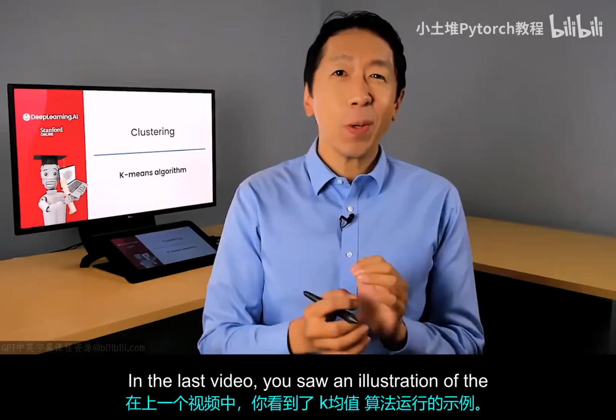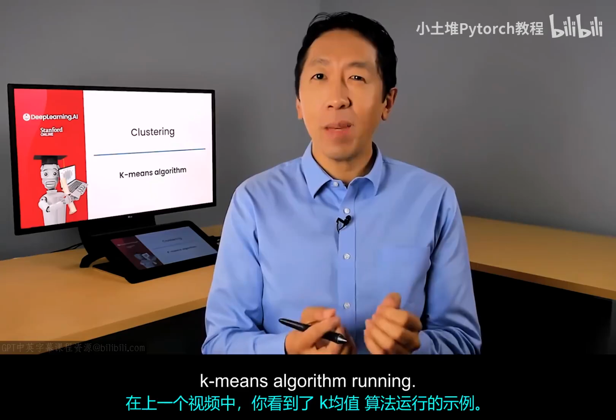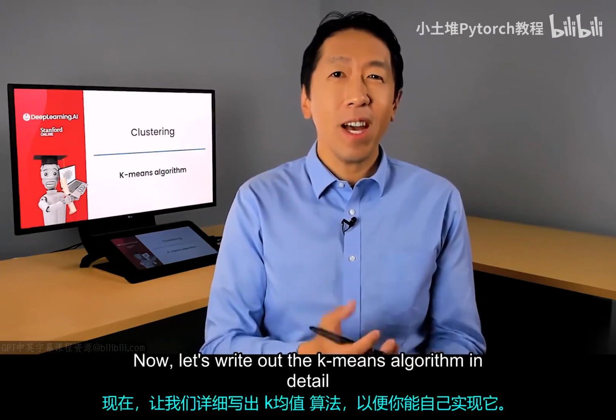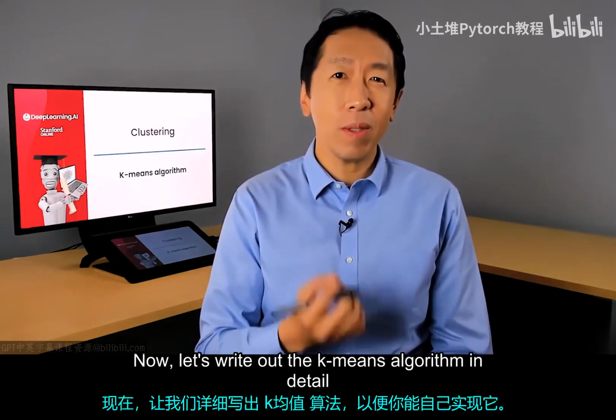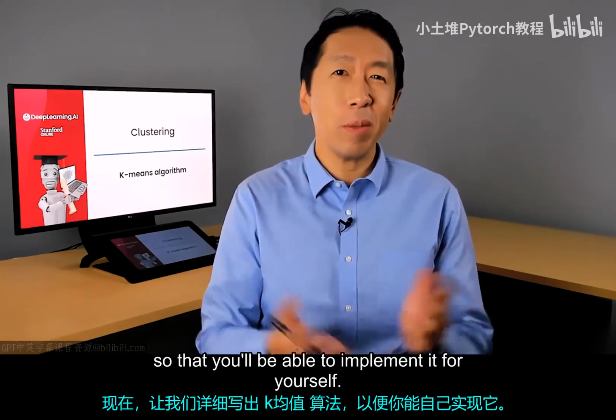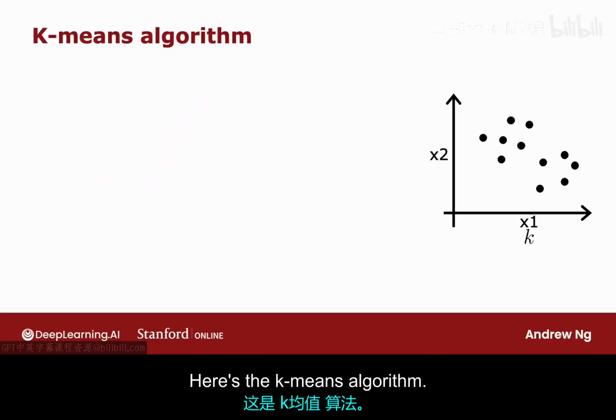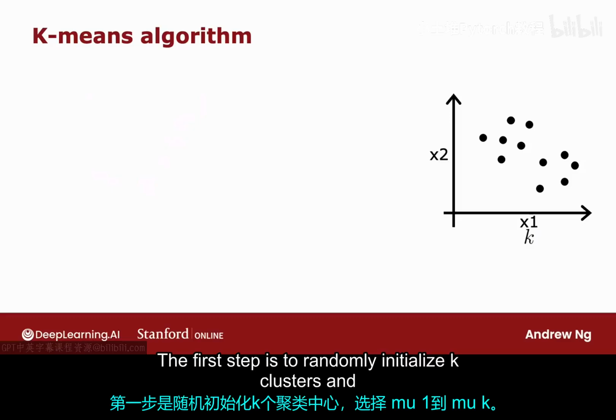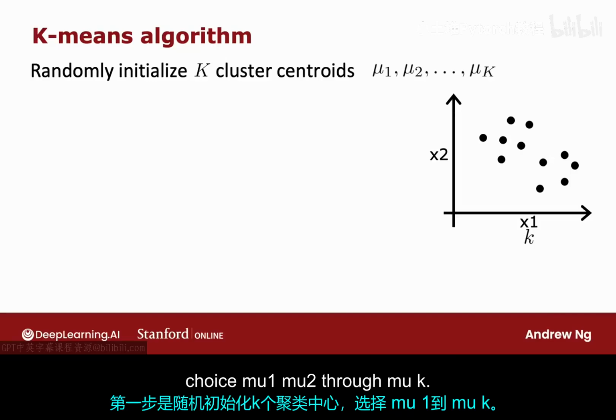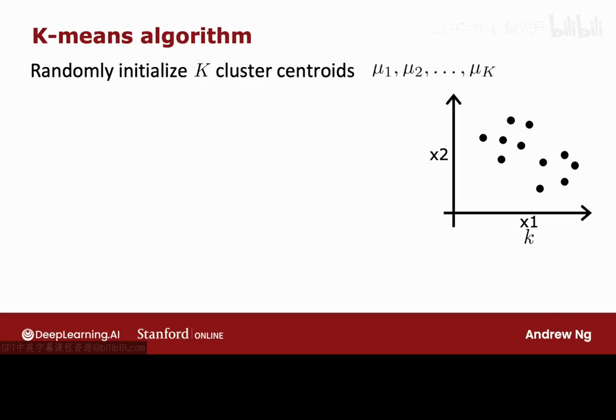In the last video, you saw an illustration of the k-means algorithm running. Now let's write out the k-means algorithm in detail so that you'd be able to implement it for yourself. Here's the k-means algorithm. The first step is to randomly initialize k cluster centroids mu1, mu2 through mu-k.